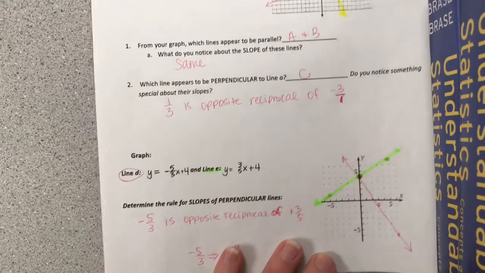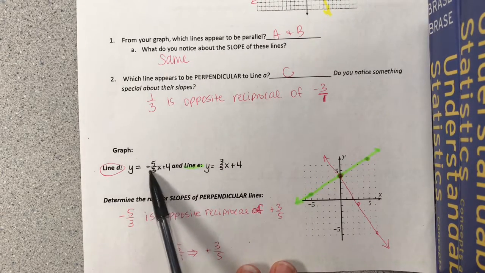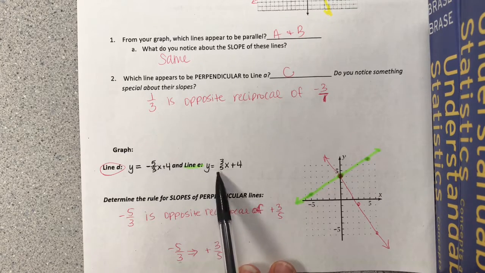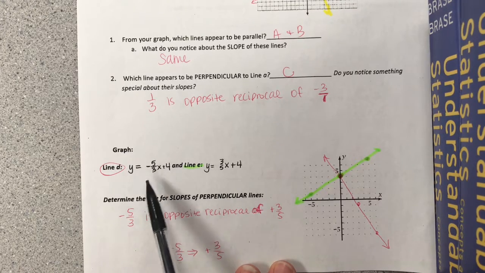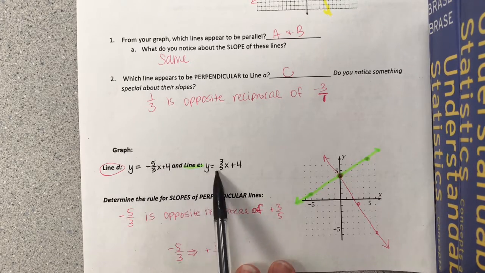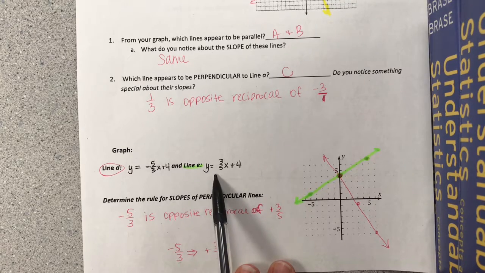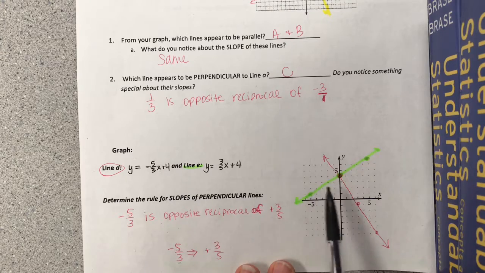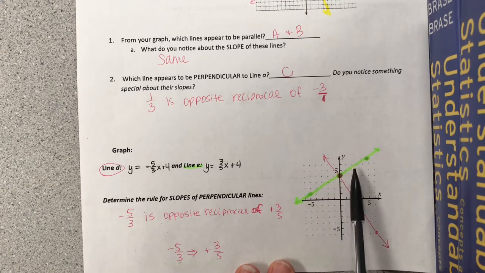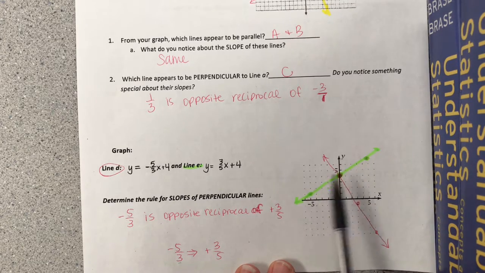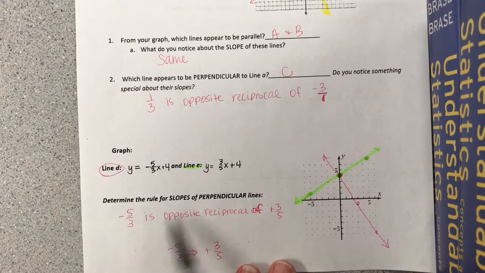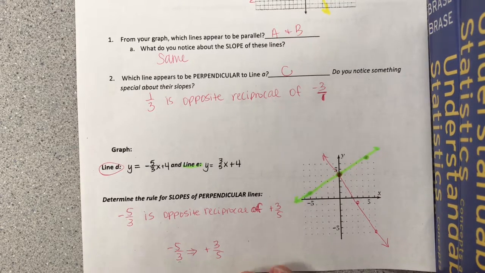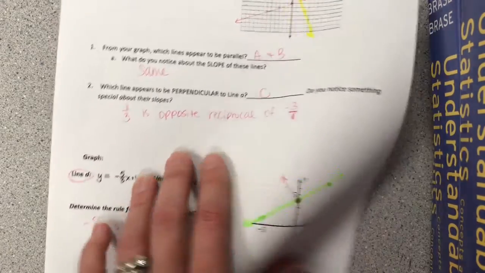So here's an example of an opposite reciprocal slope. This is a -5/3. This is a +3/5. They're completely opposite. Negative, positive, 5/3, 3/5. Go ahead and graph those 2 lines. And what we see here is they are perpendicular. This forms a 90-degree angle, and that only happens because the slopes are opposite reciprocals. So now that you know that, flip your page over and try to apply that on the back.